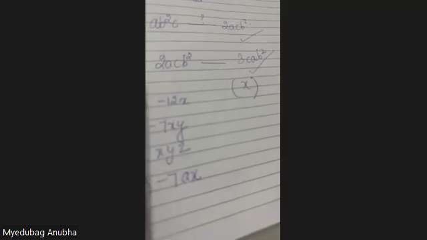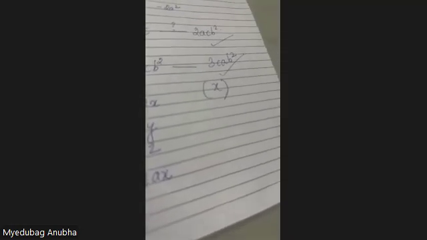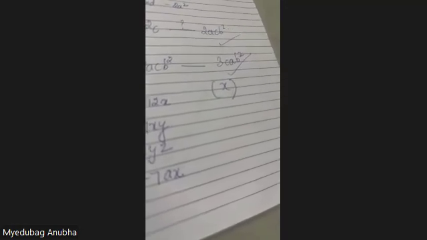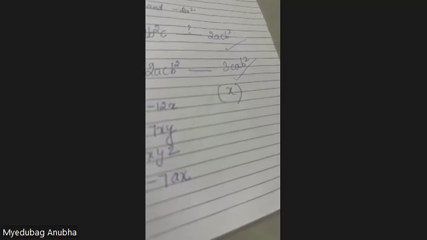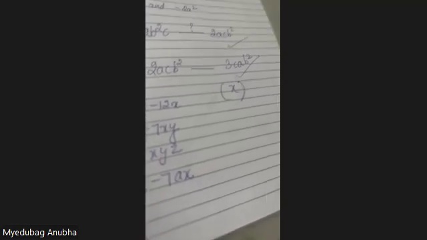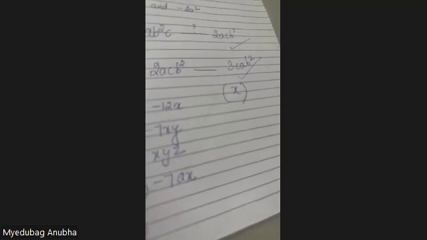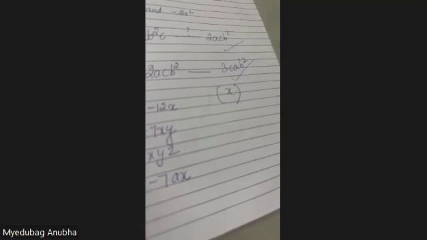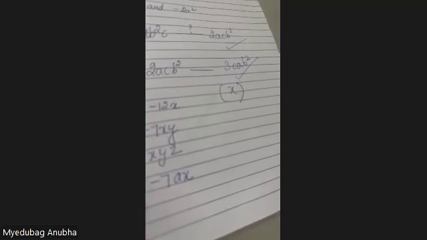I think in the first part, minus 12x. When you're writing the answers, the coefficient, you have to just use the constant, no variable. So your answer will be just minus 12, no x. So the first one would be minus 12 only. Then the second one would be minus 7y. It is not 1, it is 7. Okay, minus 7y.